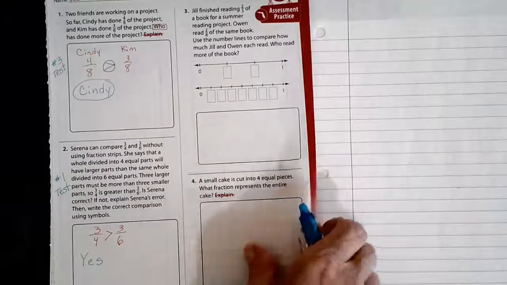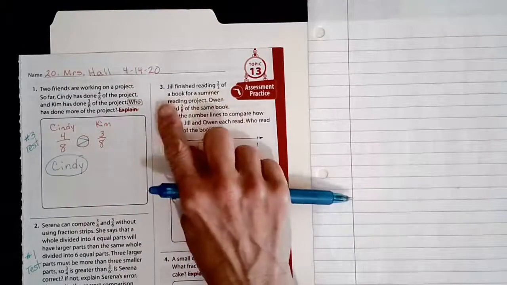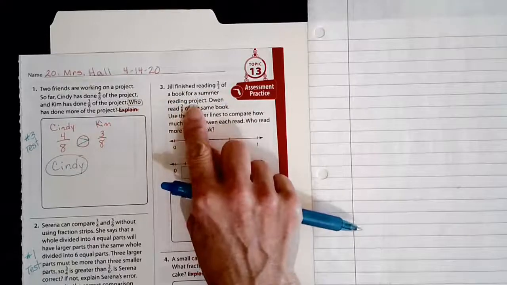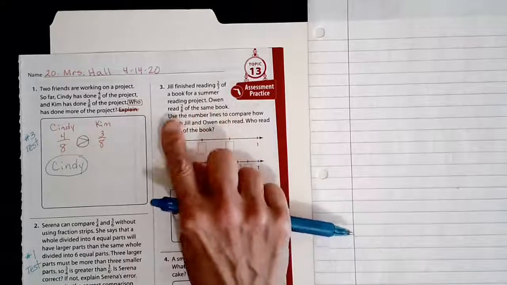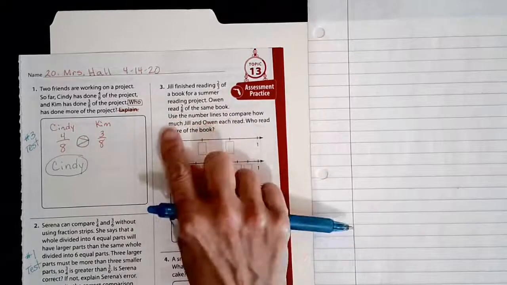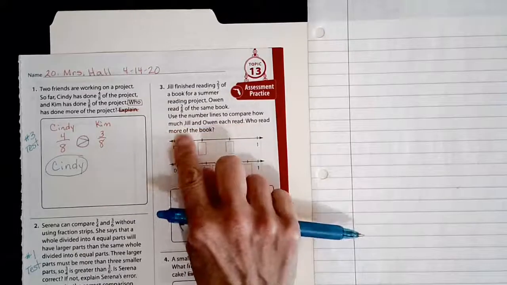Number 3, Jill finished reading 2/3 of a book for a summer reading project. Owen read 2/8 of the same book. Use the number lines to compare how much Jill and Owen each read. Who read more of the book?